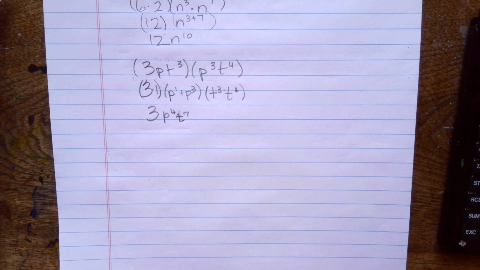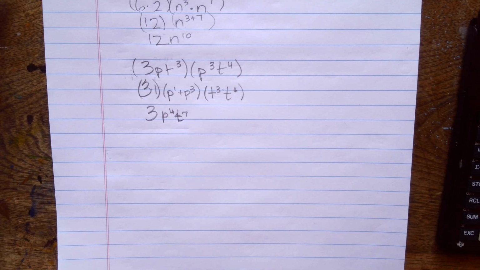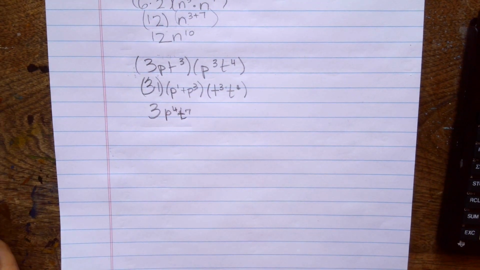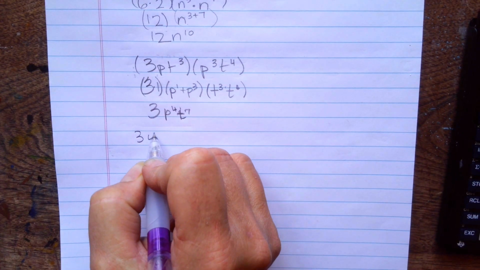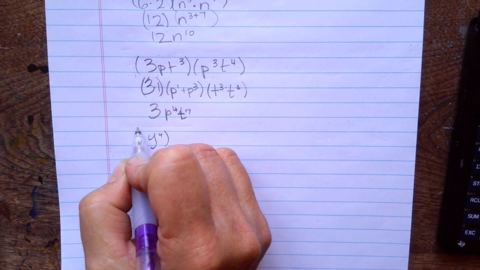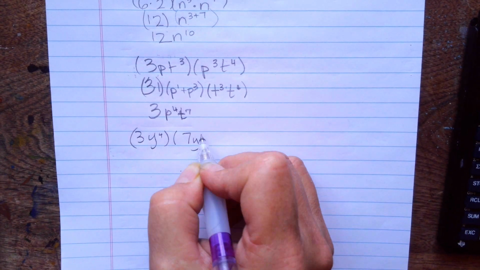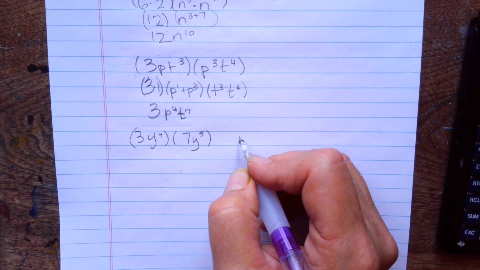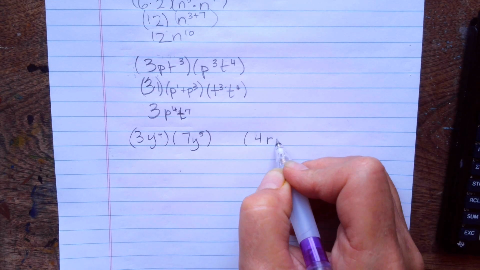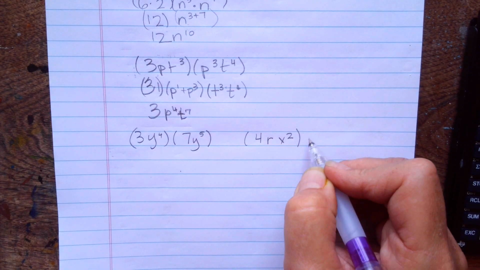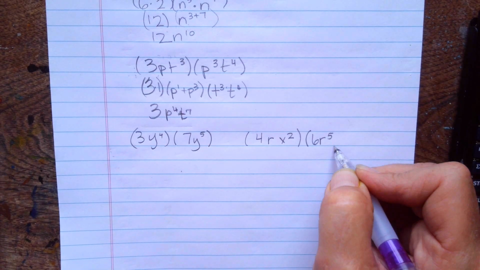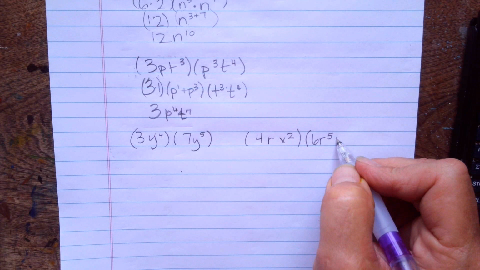Okay. So for homework, I'm going to have you do this problem right here. 3y to the 4th power times 7y to the 5th power. And then I'm going to have you do 4rx squared times 6 r to the 5th power x to the 5th power.